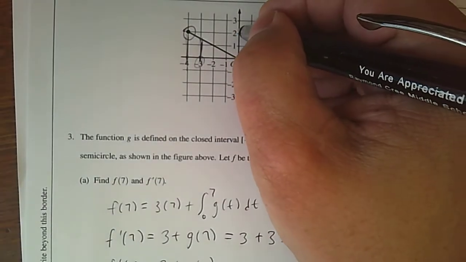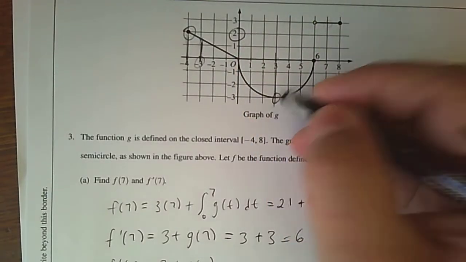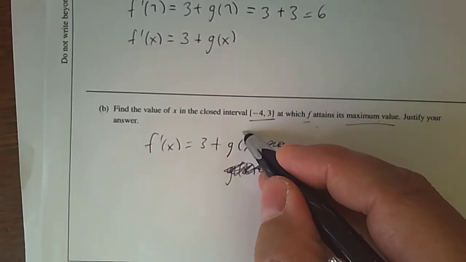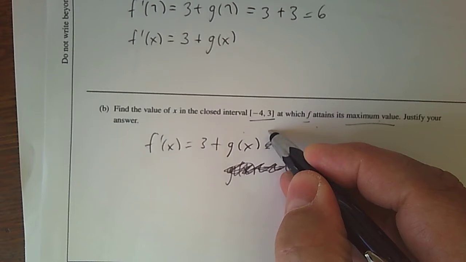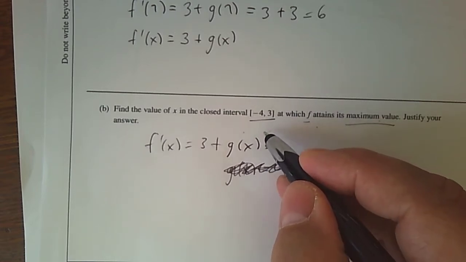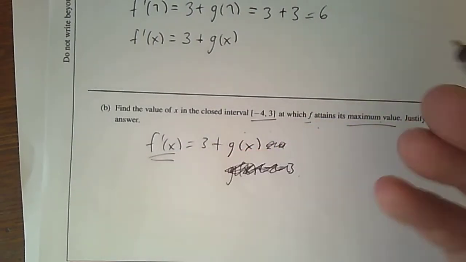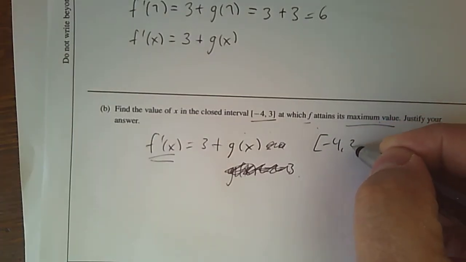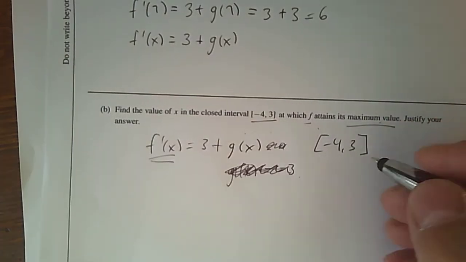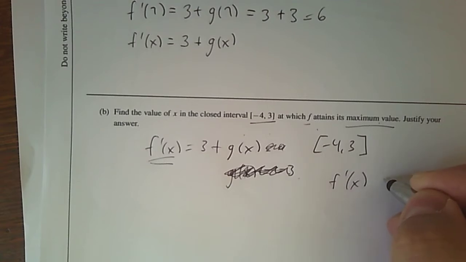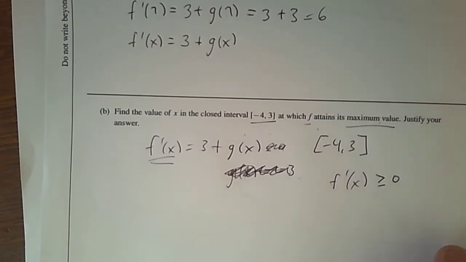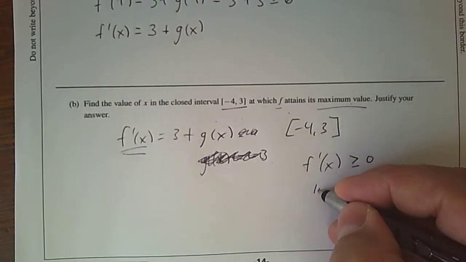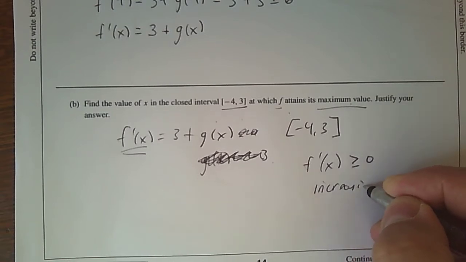Notice the y values here go from positive 2 to negative 3. So when I look at this derivative, if it goes from positive 2 to negative 3, there's never an answer that is negative for the derivative from that interval. So from negative 4 to positive 3, the derivative is always greater than or equal to 0. That means this is increasing.